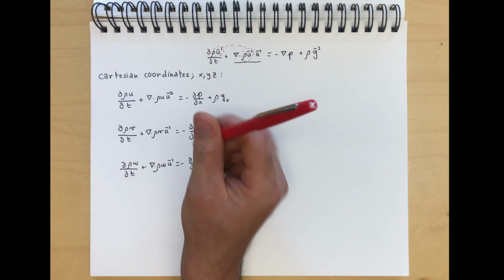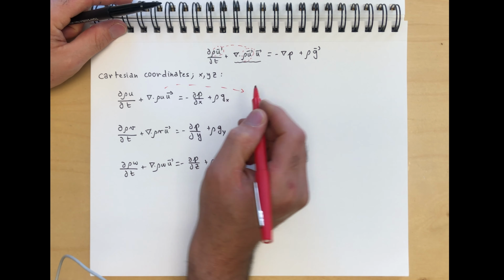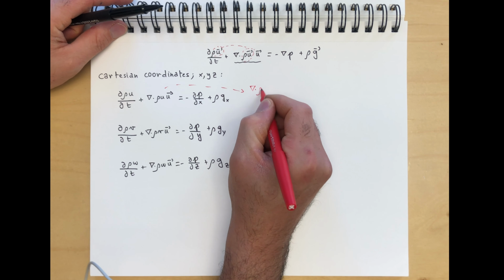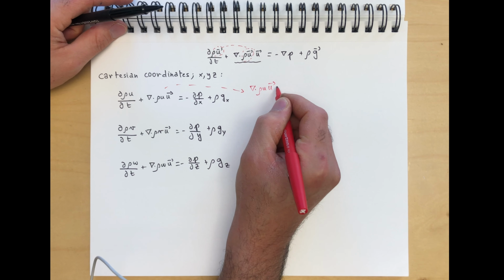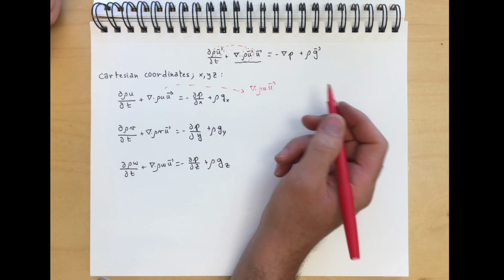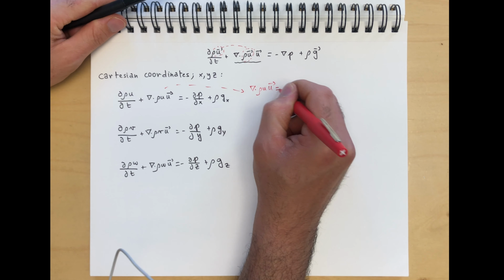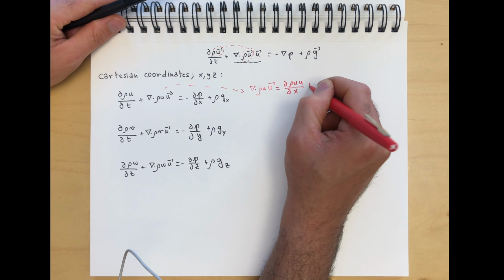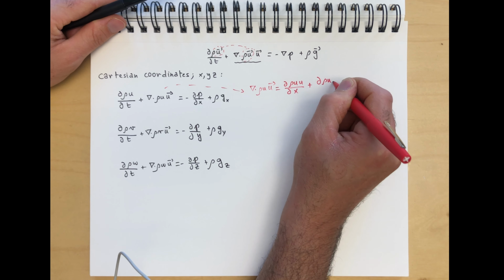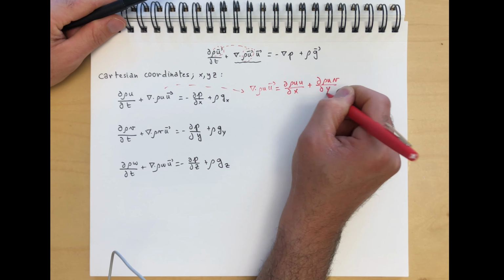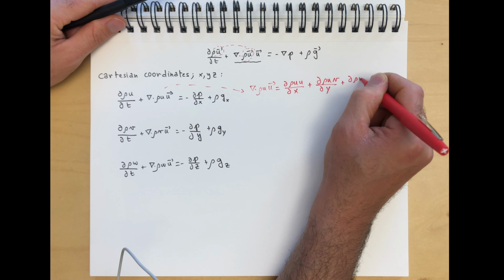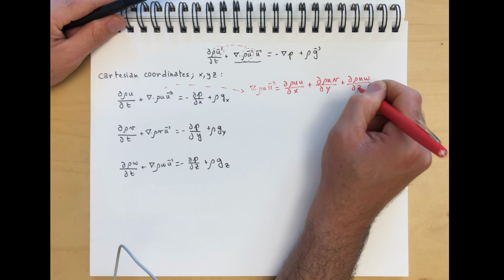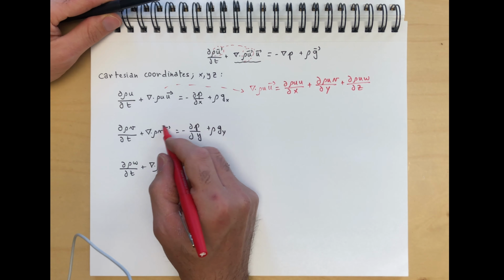Now, these guys are very easy. Div rho u vector u. Now remember the vector u is u, v, w, right? So that gives you d rho u u by dx plus d rho u v by dy plus d rho u w by dz. Same thing here.